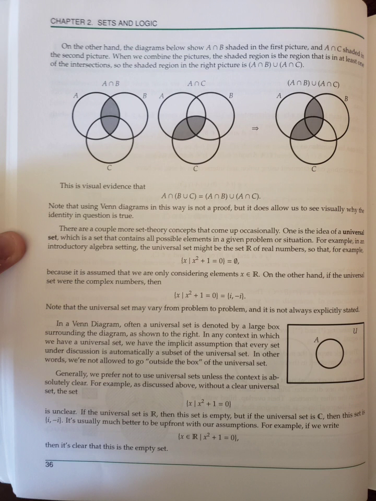So in any context in which we have a universal set, we have the implicit assumption that every set under discussion is automatically a subset of the universal set. In other words, we're not allowed to go outside the box of the universal set, because by definition the universal set is just everything possible in the problem. And it's not really a preferred set to use, unless the context is very demanding of it.